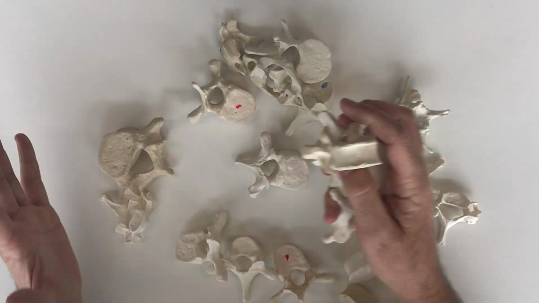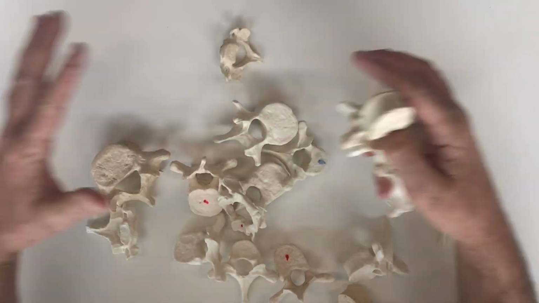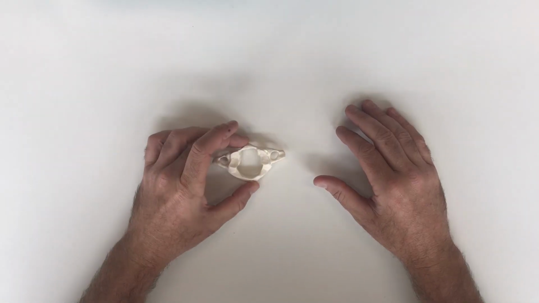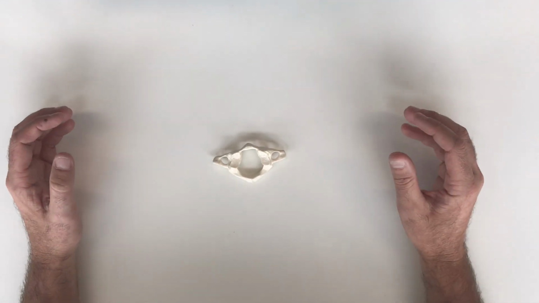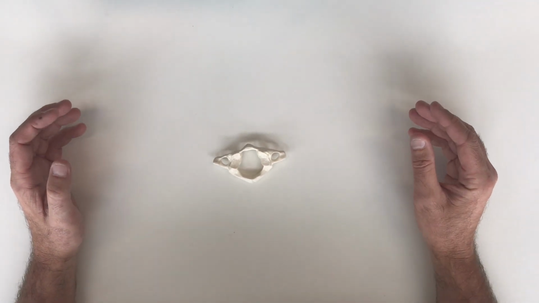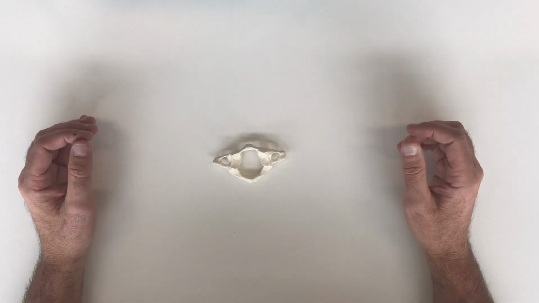Now there are distinguishing features which help me determine exactly what all of these are. There's really only 6 you need to learn, and this is the first of the 6. And beyond that, we just put them in size order. There are really distinguishing features between these.